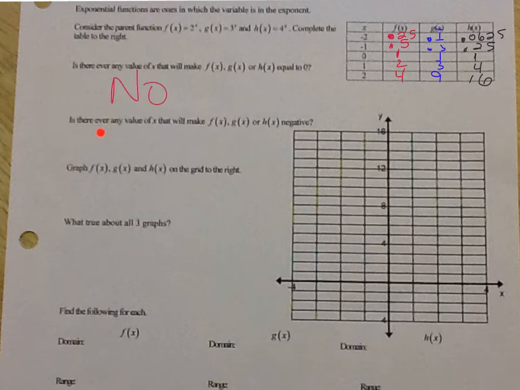And look at the next one. So if you're in your table of values, is there ever any value of x that will make your y values a negative? No, there is no x value that'll make a y value equal to a negative.